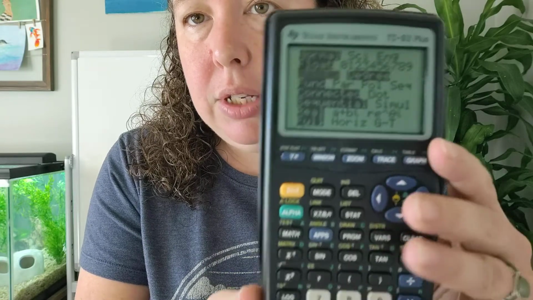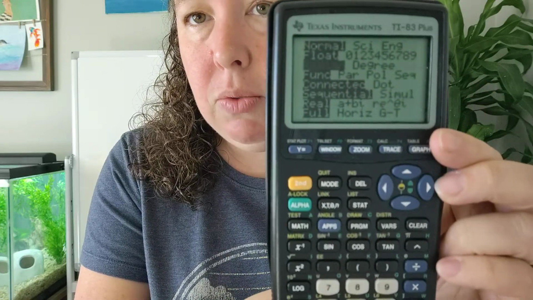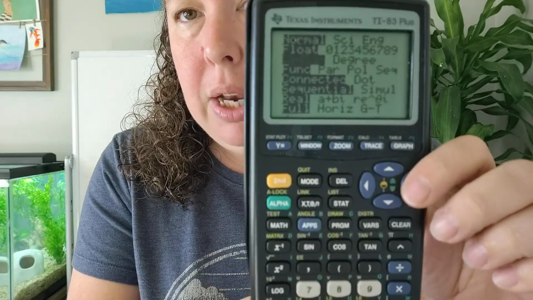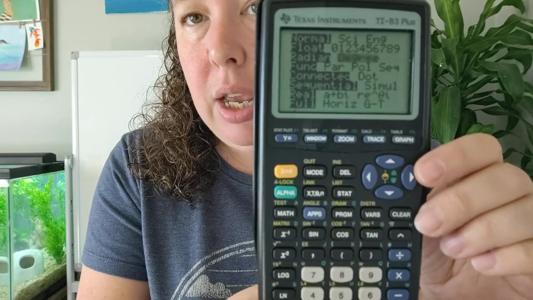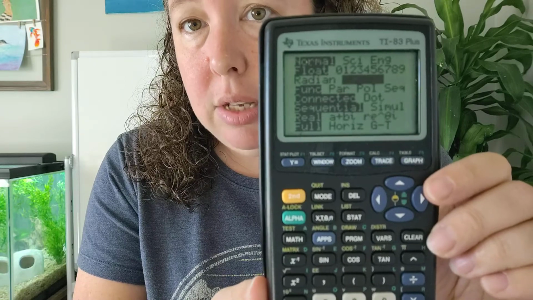So right now it's in degrees. Let's say I need to go to radians. I can go there and hit enter. And now you can see I'm in radian mode. Or if I'm in radians and I need to be in degrees, I can hover over degrees and hit enter. And now we can see that it's selected degrees.